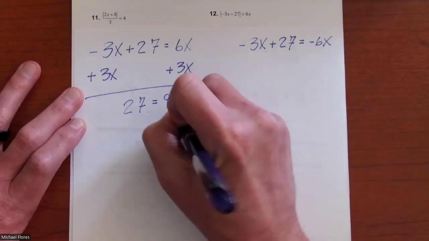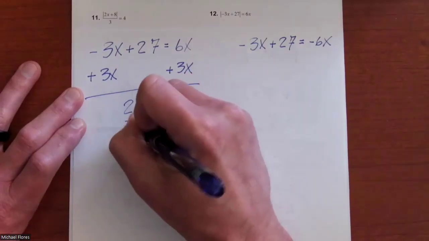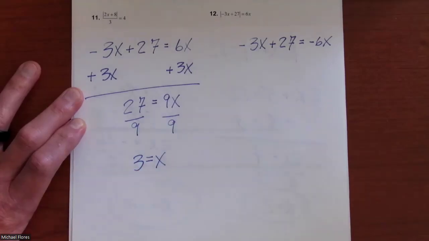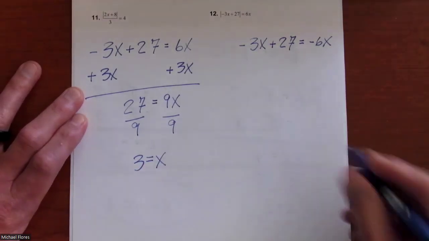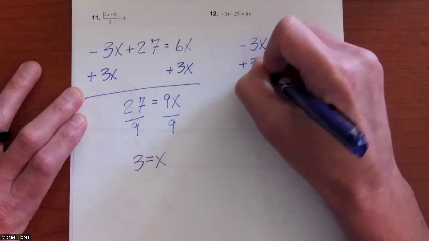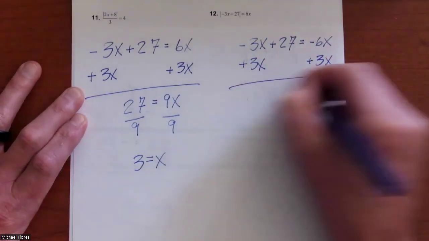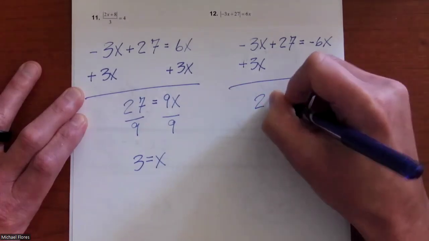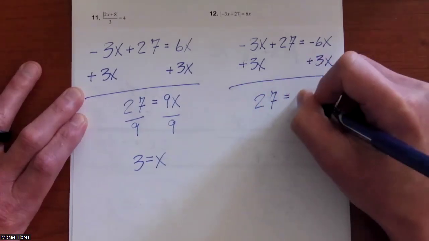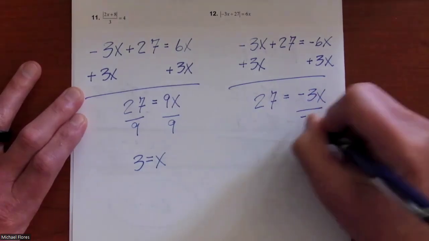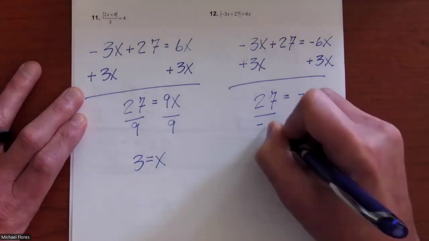Now let's divide away that 9. Now over here, let's add 3x to both sides. Divide both sides by -3.